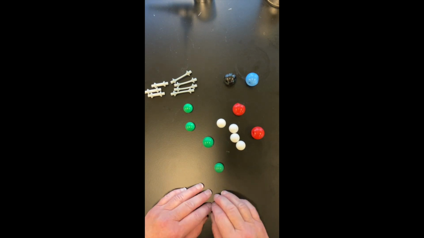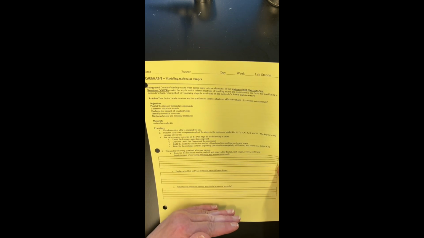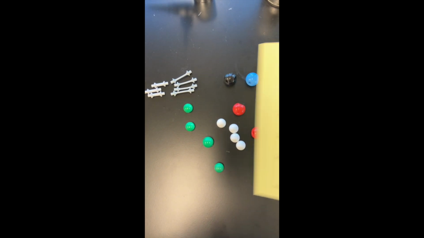For those of you who missed week 17, which was the first week back of the second semester, you have missed a lab, and that lab is in your binder. It is Chemlab 8, Modeling Molecular Shapes. And these questions are actually questions that you're going to be answering on week 18. The instructions are here with a place to take some notes, and the sheet behind that in your binder has what you needed to do.